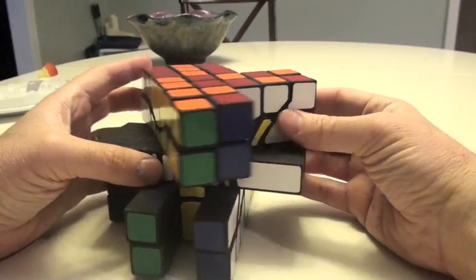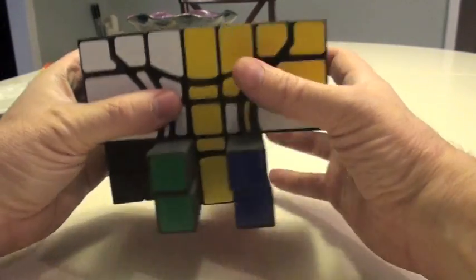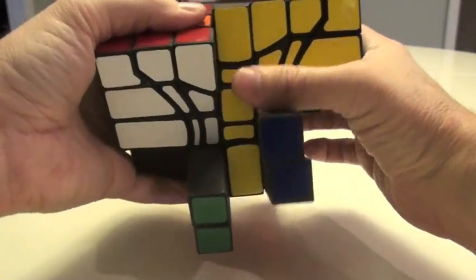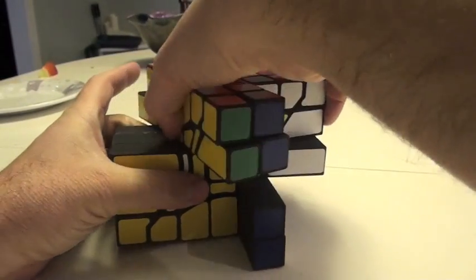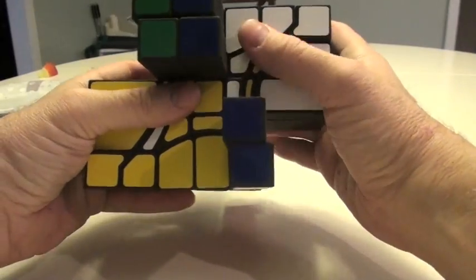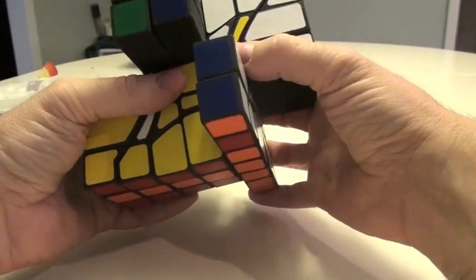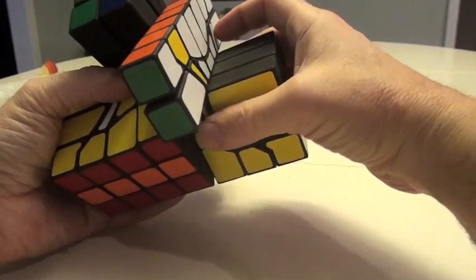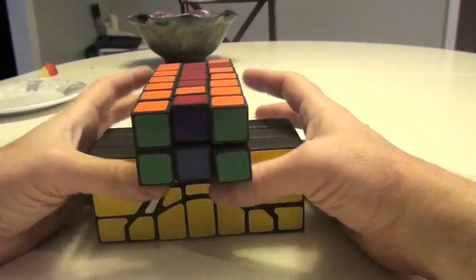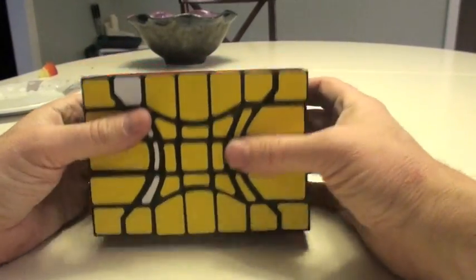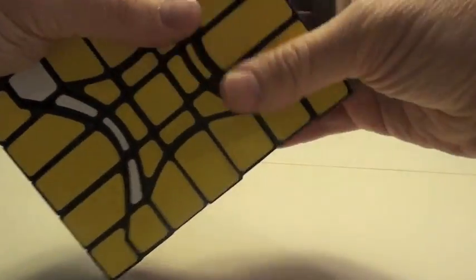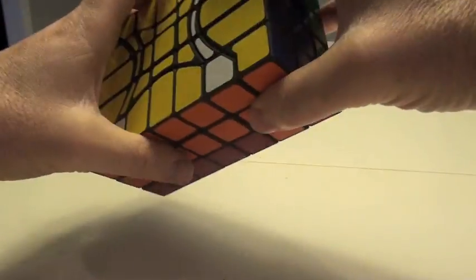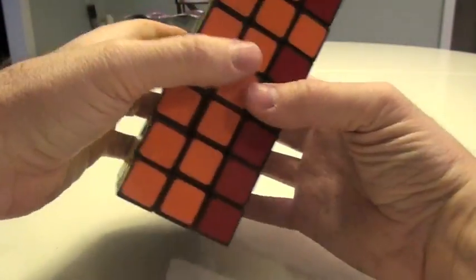R, UI, 2L, U, 2R, UI, and we do a 2R, and then 2F. And now what we have to do is just get things back.